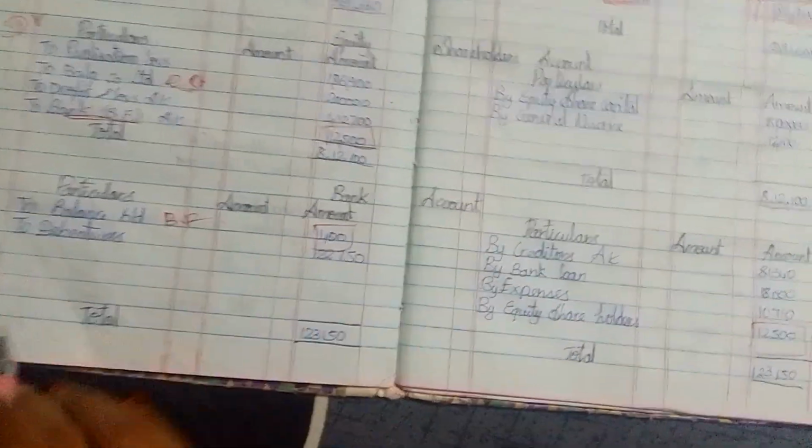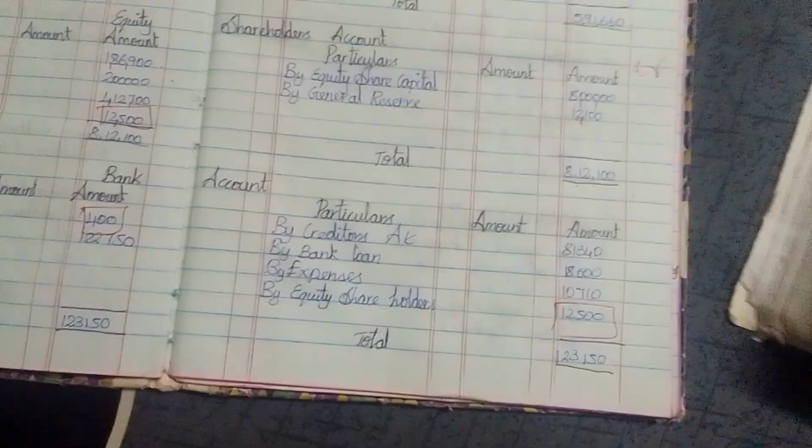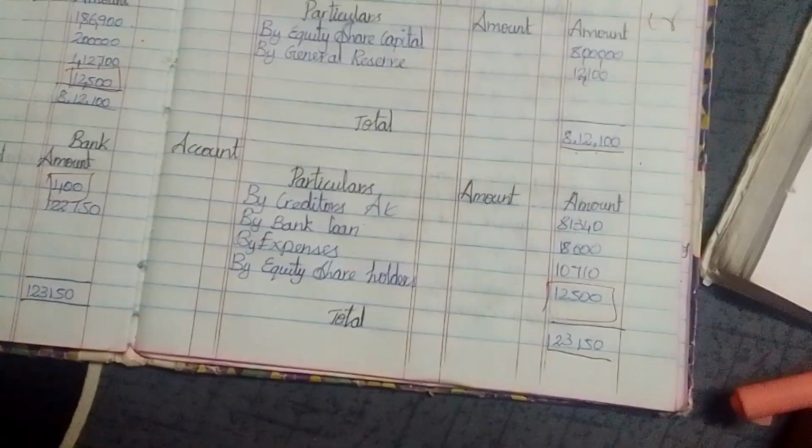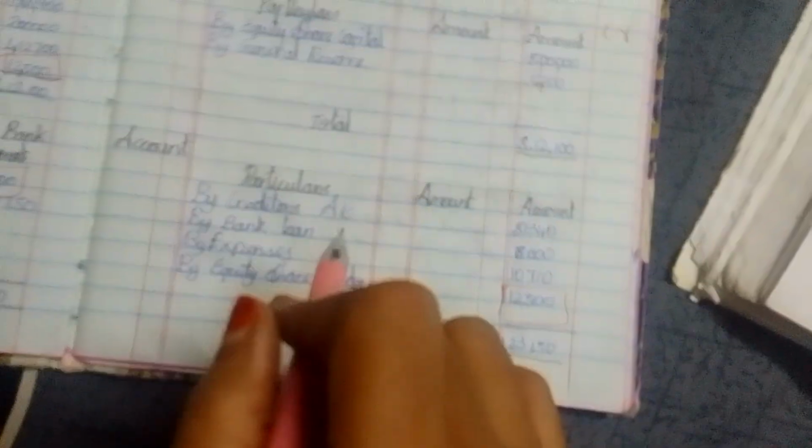Again, the balancing: we move to the creditor side, the difference in our adjustment, 81,340. Next, bank loan was mentioned in the balance sheet, 18,600.